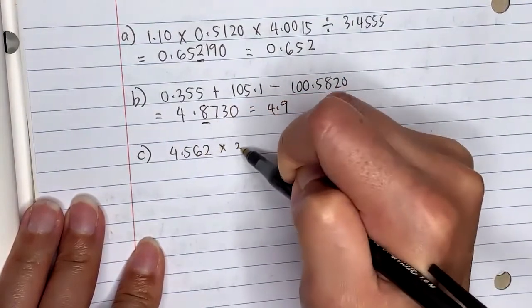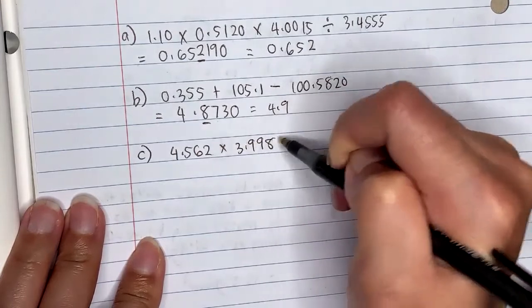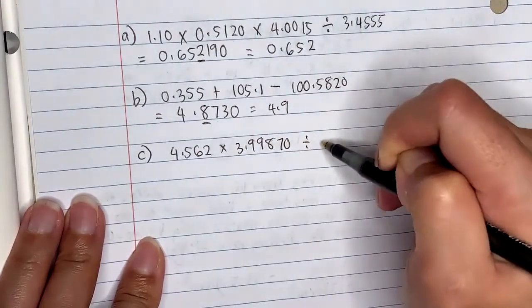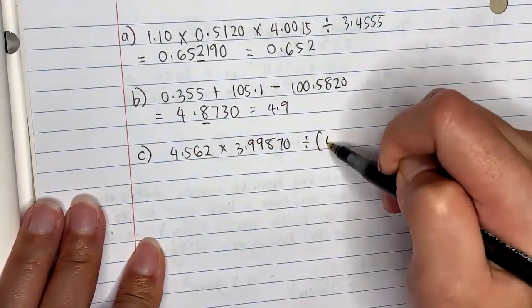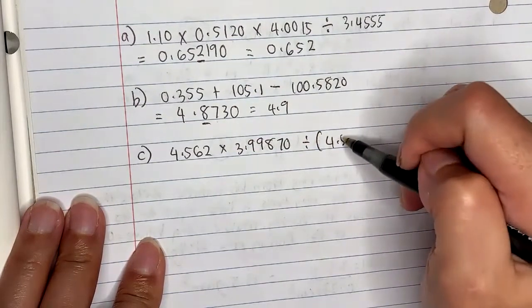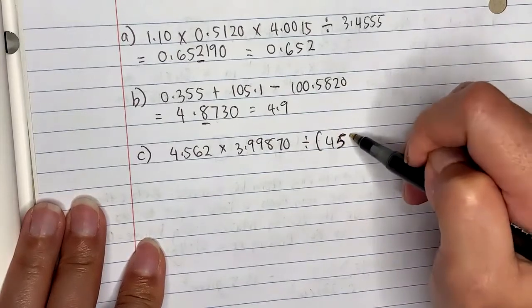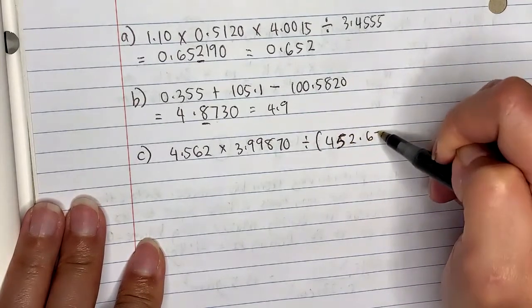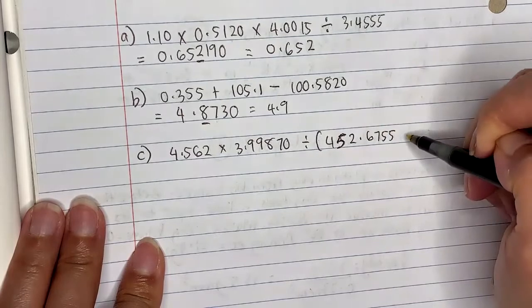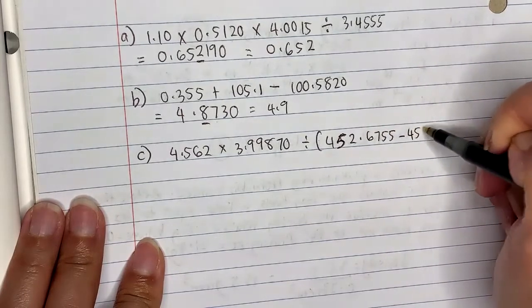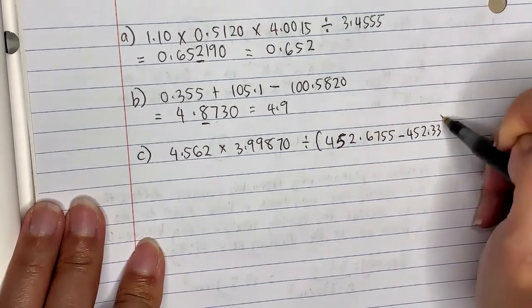4.562 times 3.99870 divided by, in parentheses, 452.6755 minus 452.33.